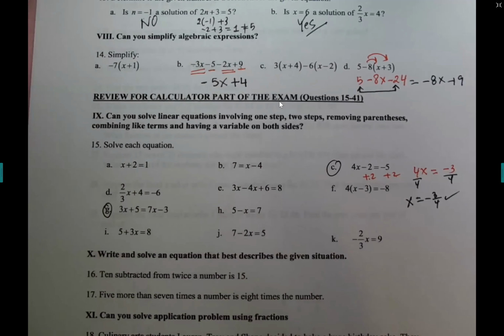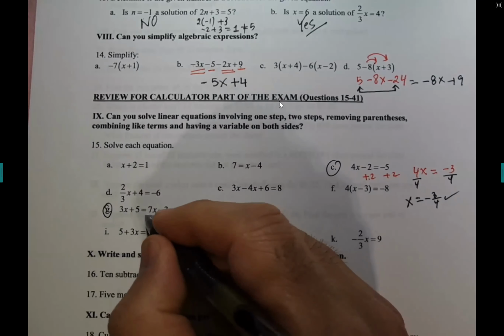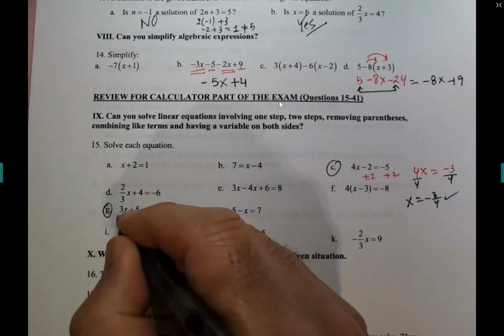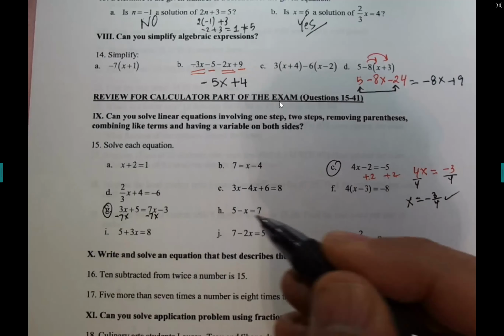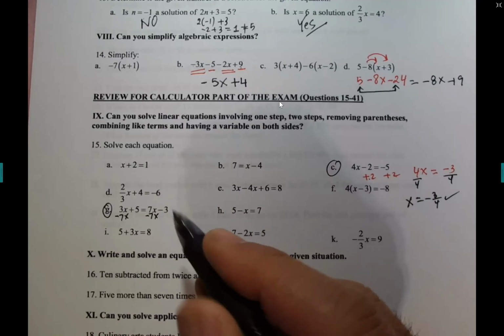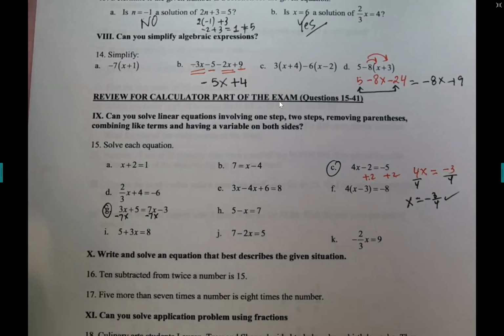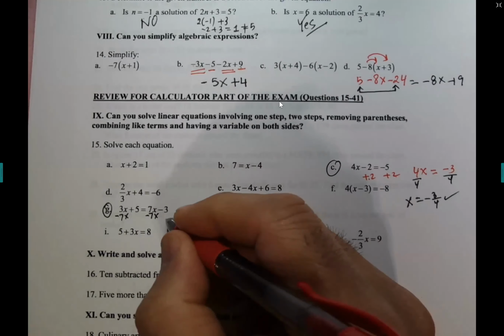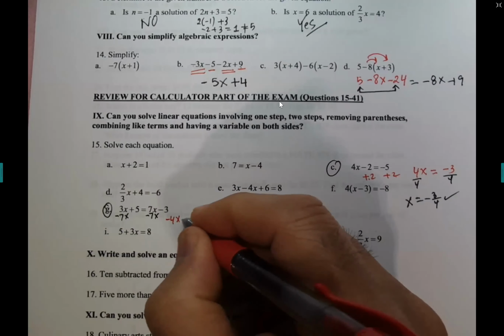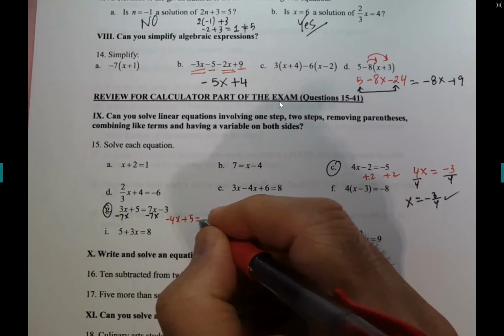3x plus 5 equals 7x minus 3. Okay. I'm going to put the x's on one side and the numbers on the other side. So look what I'm going to do, guys. I'm going to subtract 7x from both sides. And that will give me 3 minus 7. What is 3 minus 7? Minus 4x. Minus 4x plus 5 is -3.